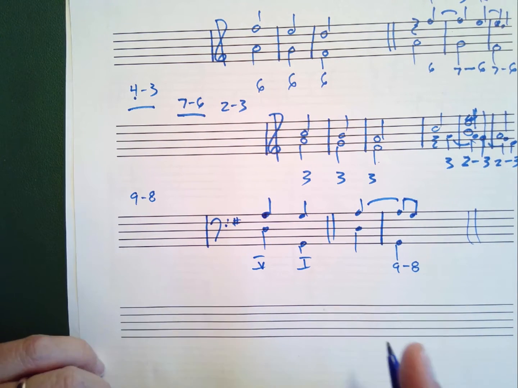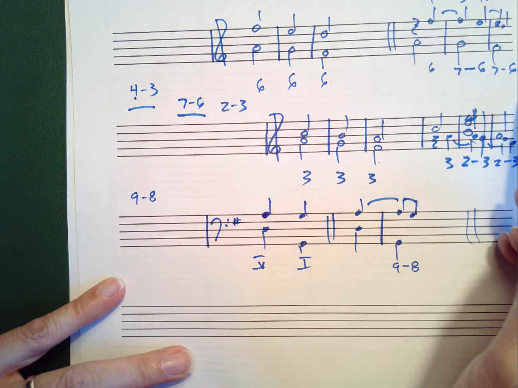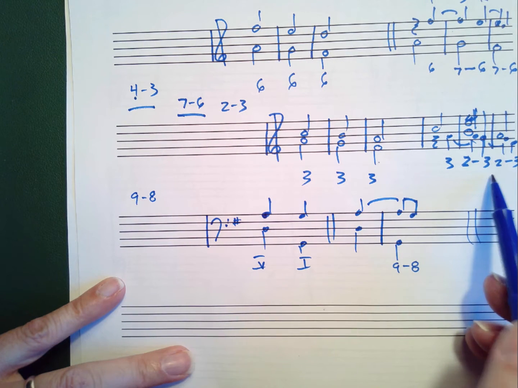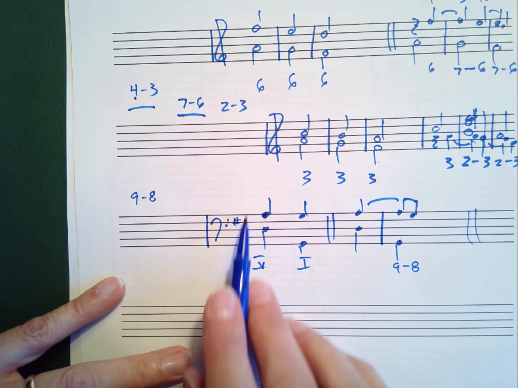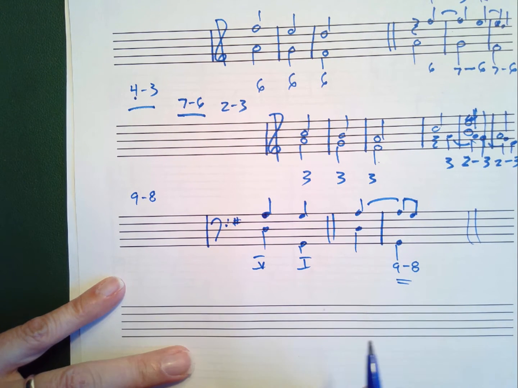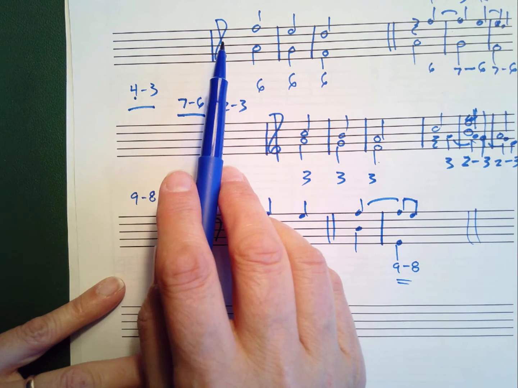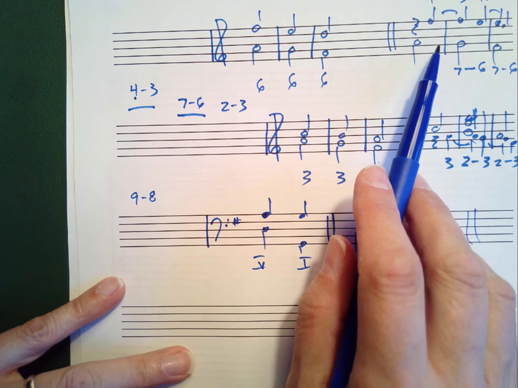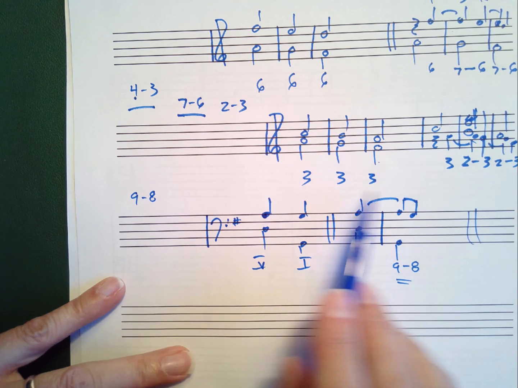I would suggest you take a moment to write parallel 6 and then convert them into a 7-6 chain. Parallel thirds, convert them into a 2-3 chain, and then try to write a 9-8 suspension. I will also post a sound recording. First on the recording will be parallel 6, 7-6 chain, parallel thirds, 2-3 chain, and then this example right here.